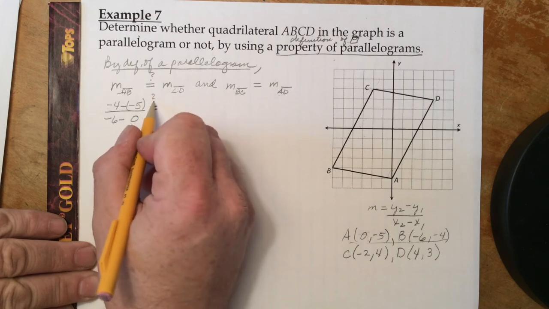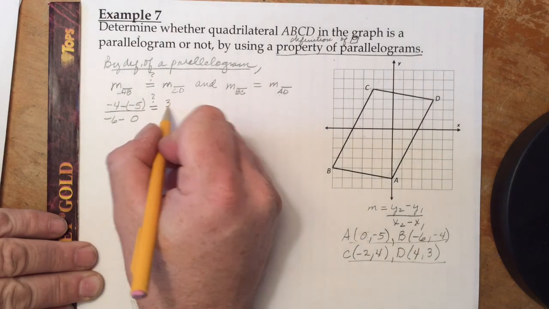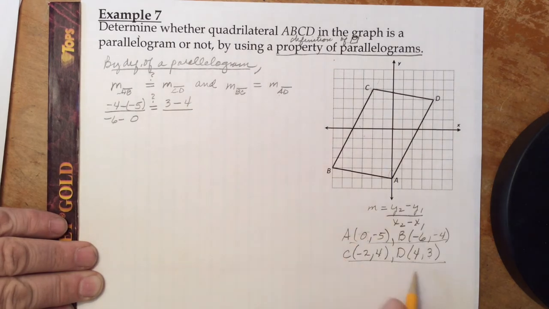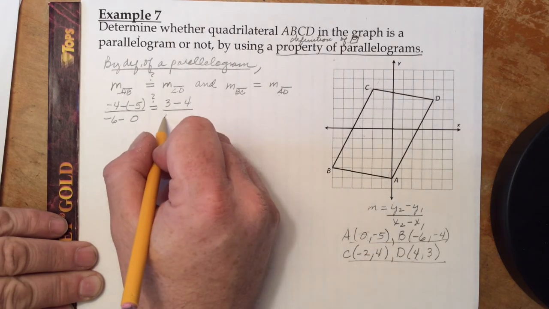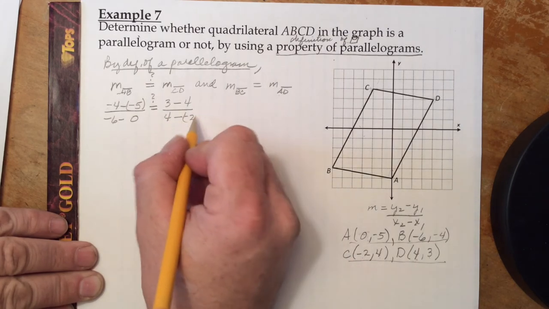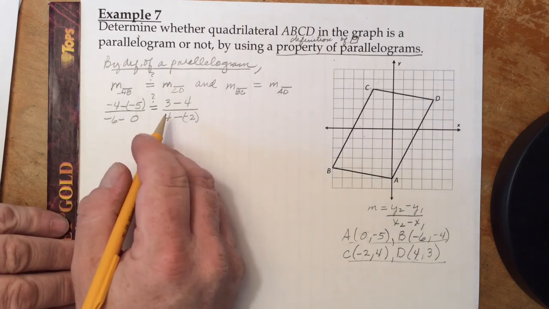And we're going to see if that's equal to the slope of CD, using these two points, letting C be my first point, D be my second point. I start with 3. That would be 3 minus y1, 4, over x2 minus x1, which is 4 minus -2. So we work this out on the left side and the right side to see if they're the same.